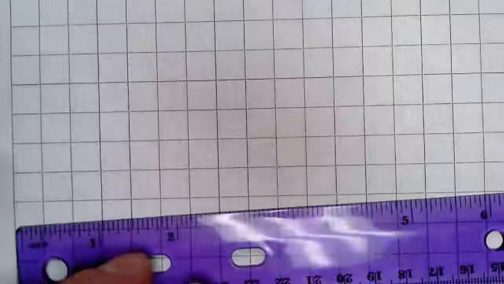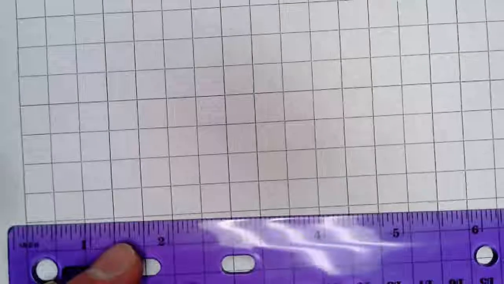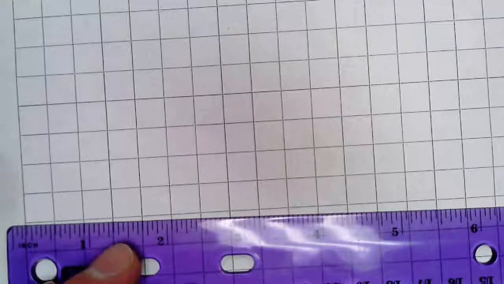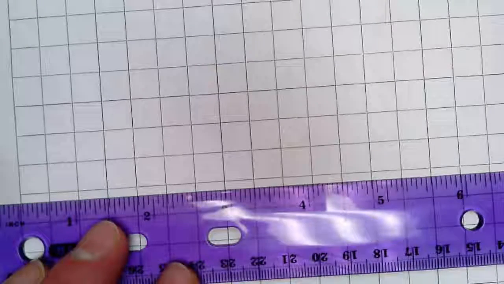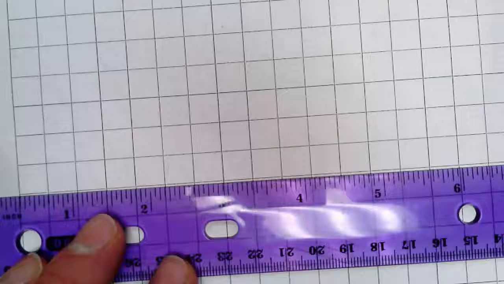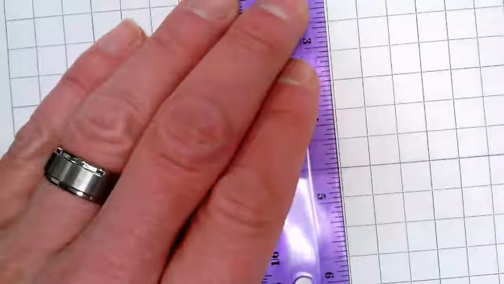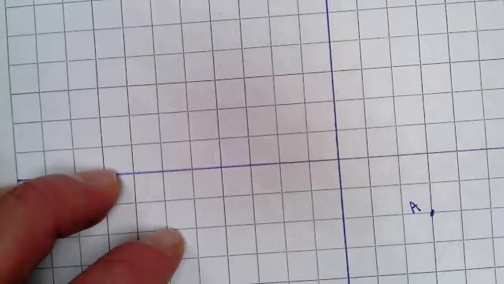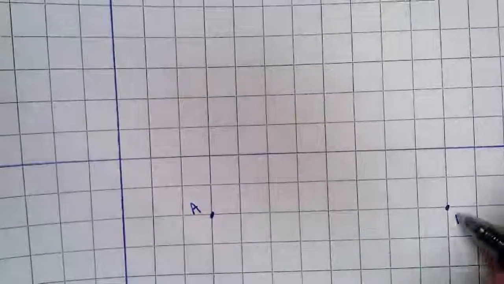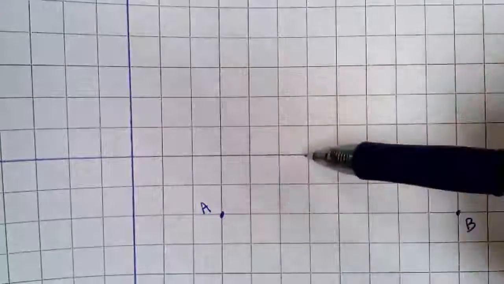Okay. So first, let's go ahead and sketch in our horizontal and vertical axes here. Let's see, I want to make sure there's plenty of room. All right, so basically we're just going to plot points A, B, and C. There's A. Okay, and there's B. Up top is C. We're going to connect A, B, and C to form a triangle.